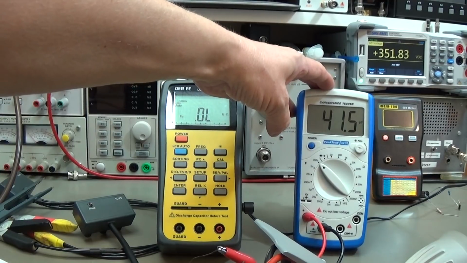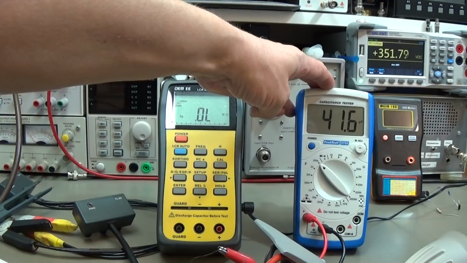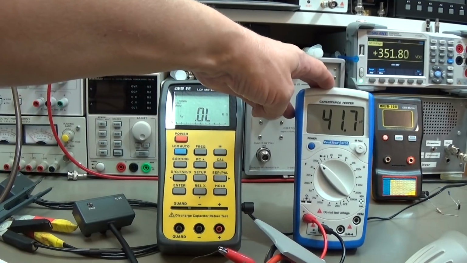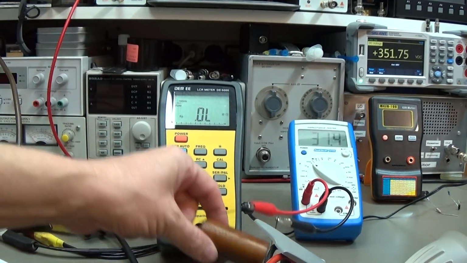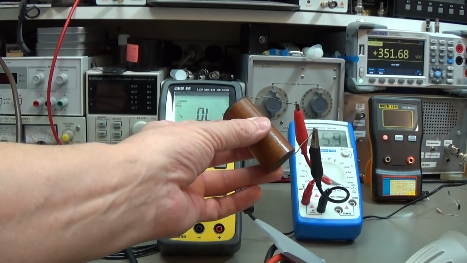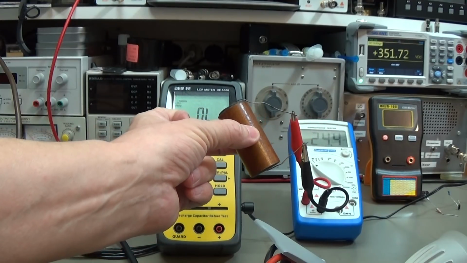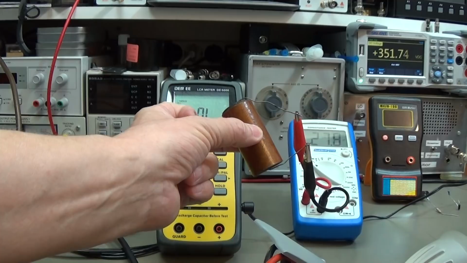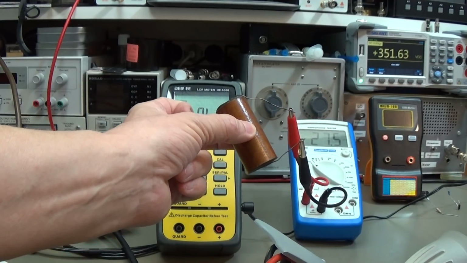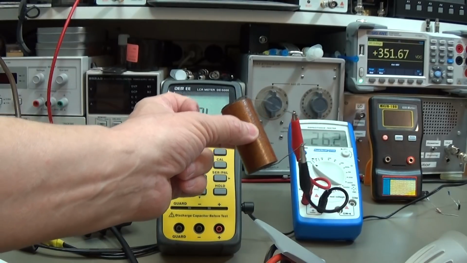So this capacitor only has 41 picofarad left, and you see this is of course the second proof that this capacitor is really dead, and that is when you find a capacitor with a high ESR, then you can be sure that this capacitor wouldn't work.